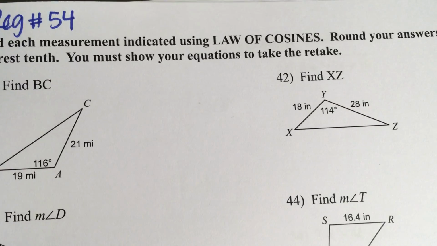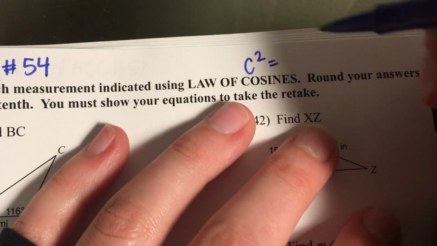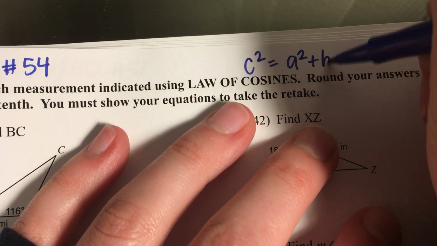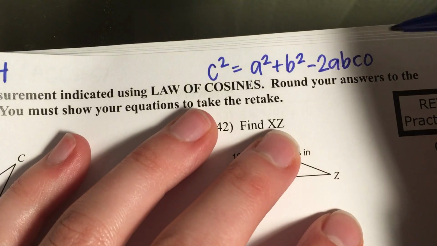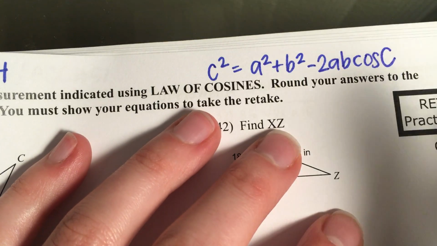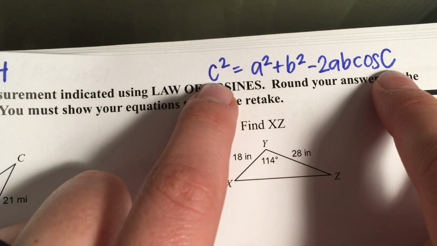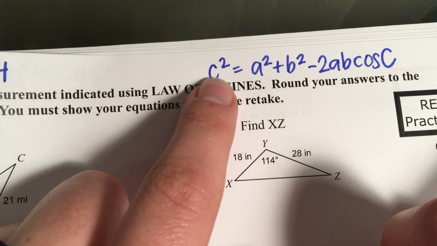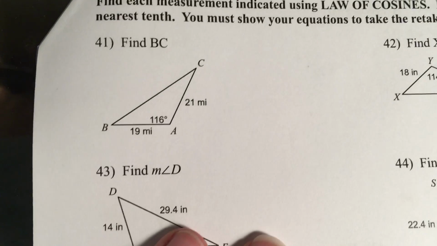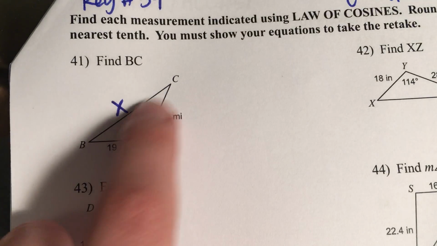So for this one here, your law of cosines says c squared equals a squared plus b squared minus 2ab cosine of c. Right, so you have to make sure that these are across from each other, the angle and the side. So if you're looking for an angle, you put an x here. If you're looking for a side, you put an x right there. So in this case, I'm looking for BC. So from B to C, that is my side there. So I'm looking for this.